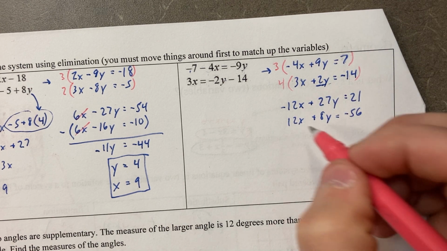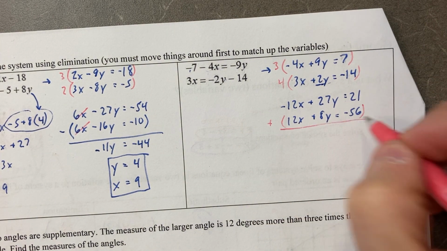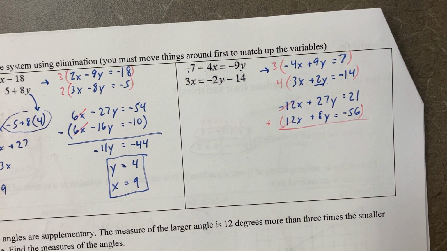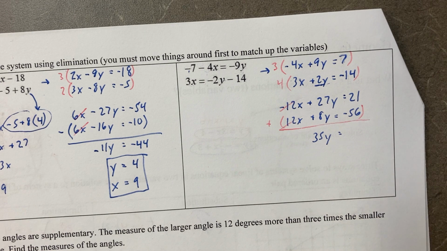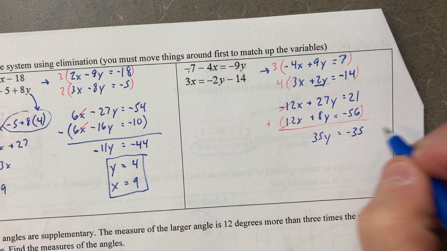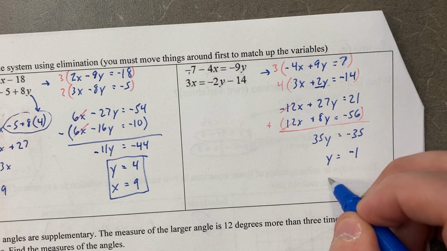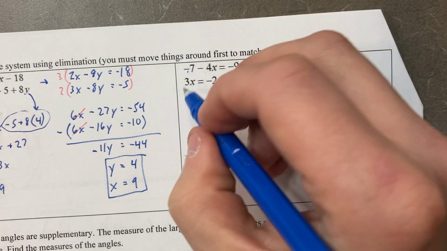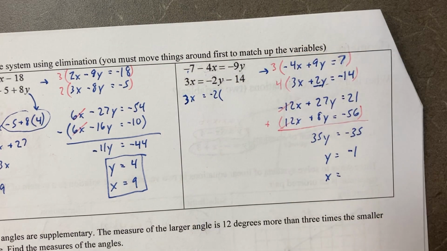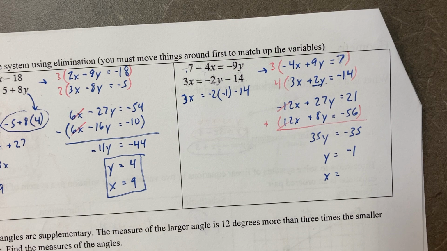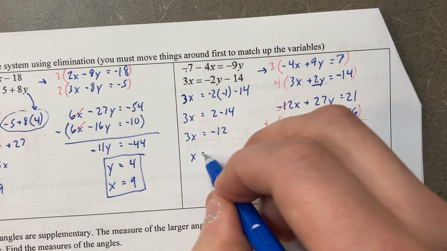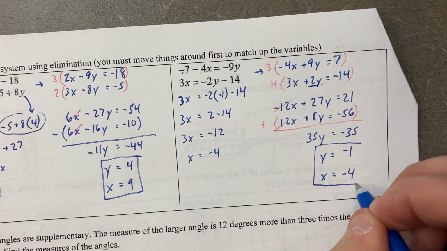Okay. And now I can eliminate the x's by adding this time. This time I will add, because negative 12 plus 12 is nothing. Okay, what is 27 plus 8? Why am I doing this in my calculator? 27 plus 8 is 35. And what is 21 plus negative 56? You add those together, you get negative 35, and so you can see y is equal to negative 1. Okay, now go find x. Plug in y. I'll just plug it in right here. Plugging in the y. Negative 4 if I did all my work right.